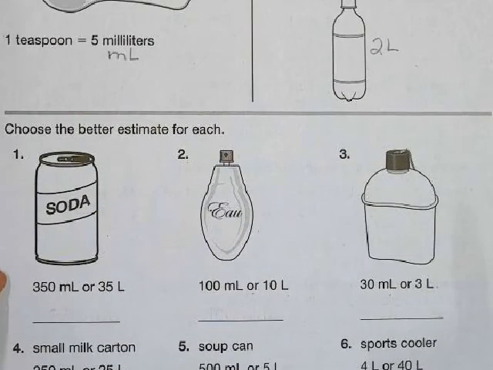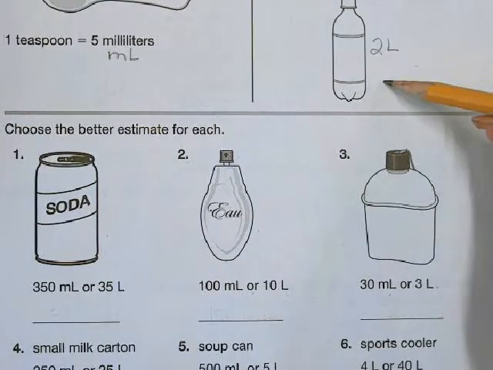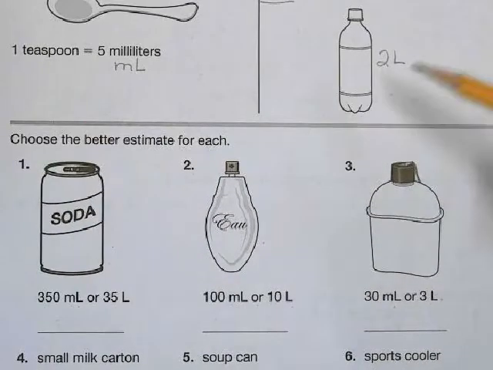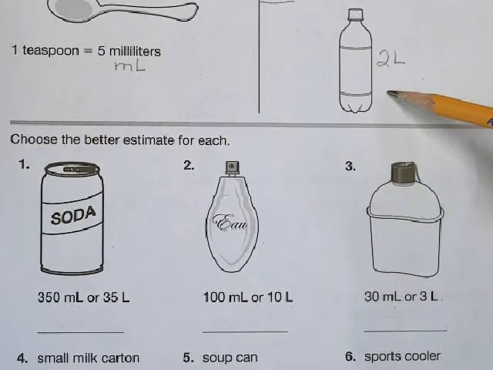So our directions for our problems say, choose the better estimate for each of these containers for their volume or capacity. So looking at the soda can, we have 350 milliliters or 35 liters. Now again, let's think back to our understanding here of our liter bottles for our sodas.